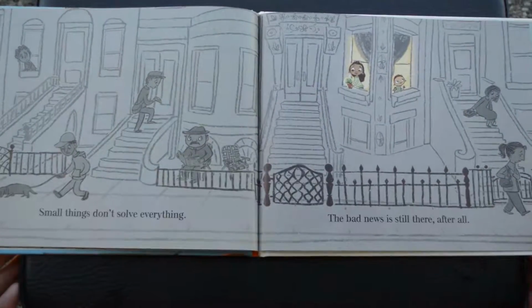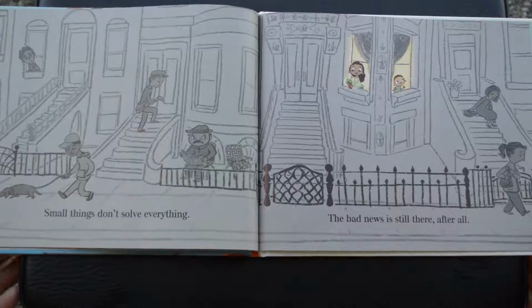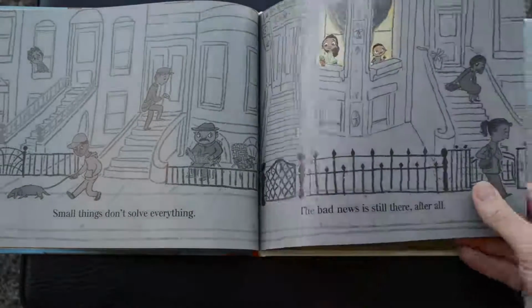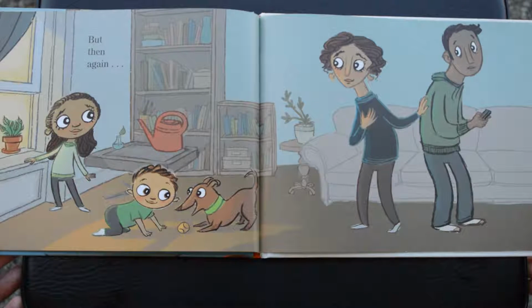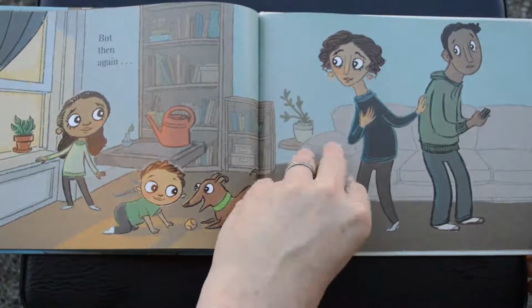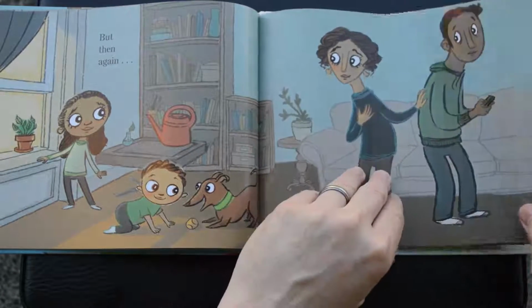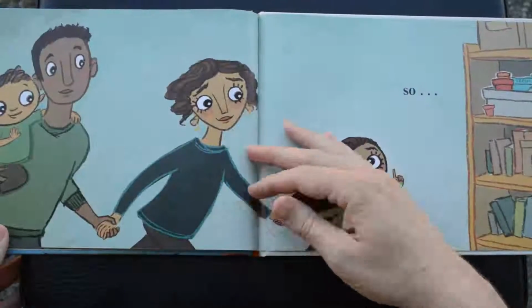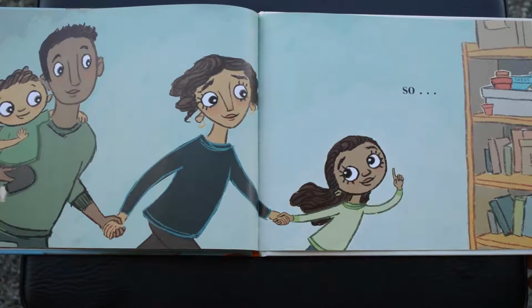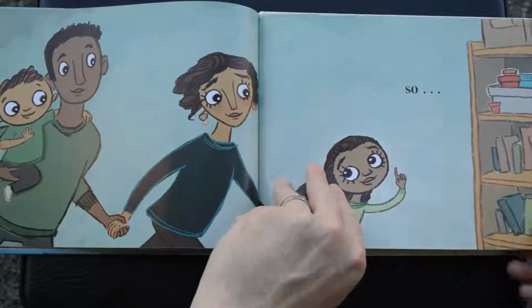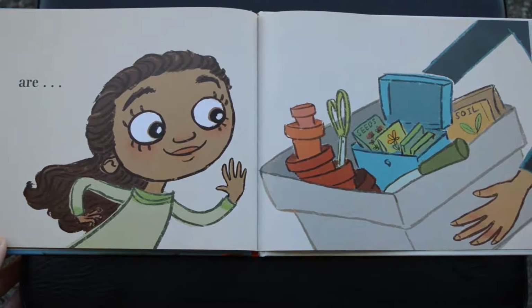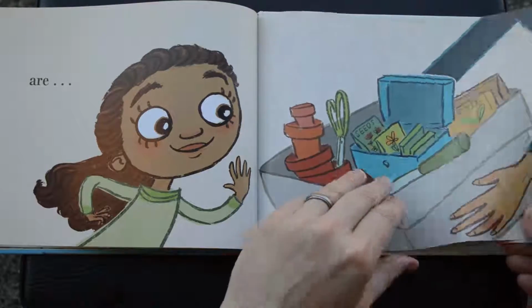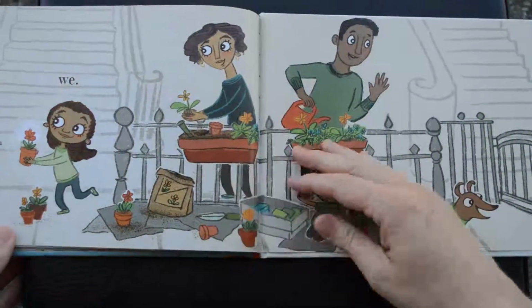Small things don't solve everything. The bad news is still there after all. But then again, so are we.